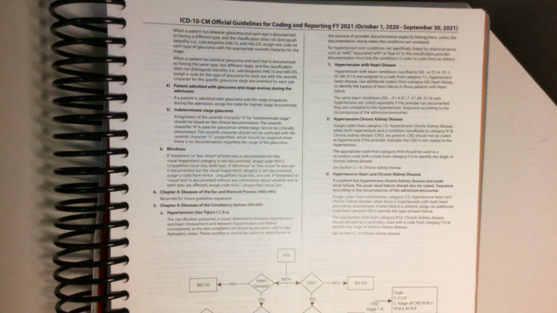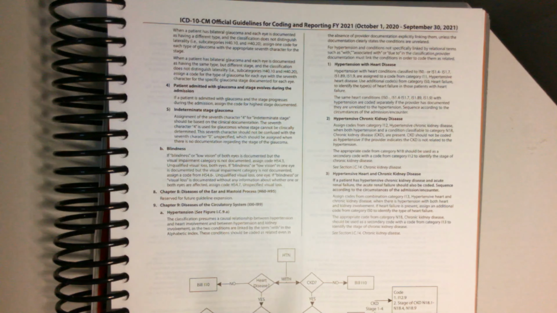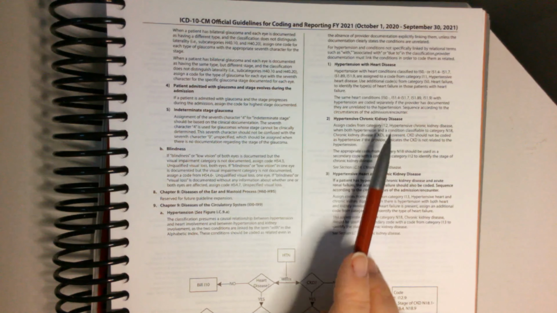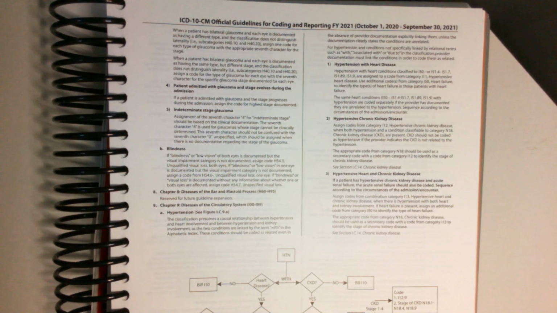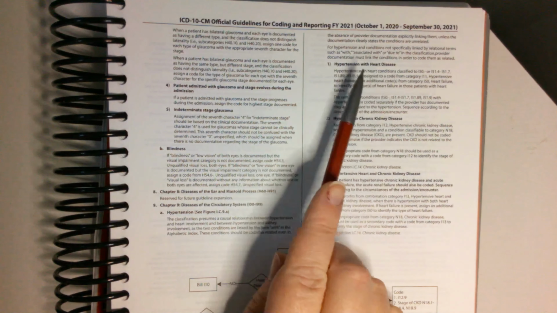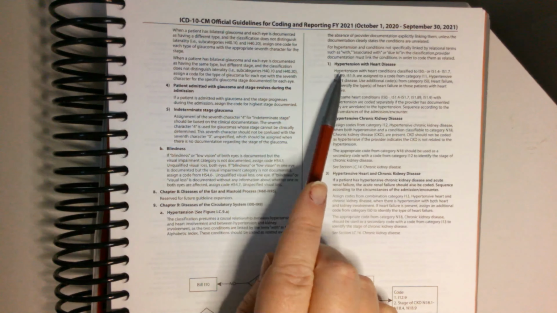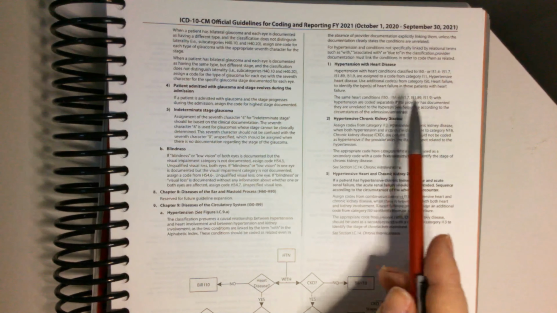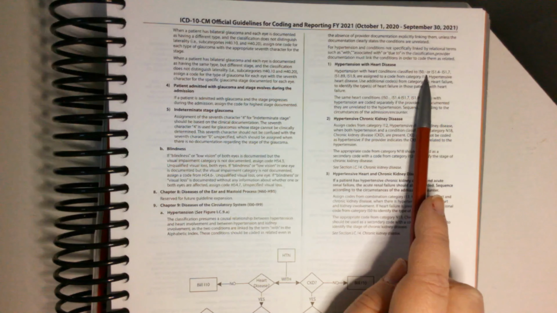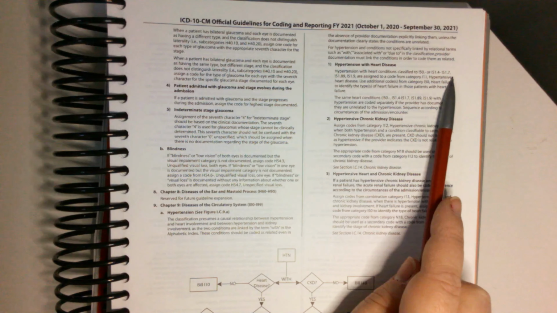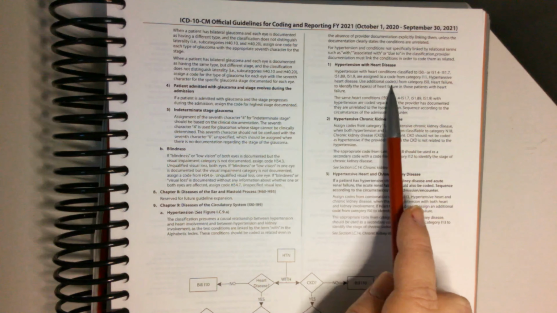In ICD-10-CM, there's assumed cause and effect relationships between hypertension and heart disease, hypertension and chronic kidney disease, unless there's provider documentation specifically saying, oh, the patient has hypertension and heart disease, but the heart disease is not related to the hypertension, it's related to something else. So these are assumed to be related. Hypertension and any heart condition classified to the I50 category, or these sections here, are assumed to be related.